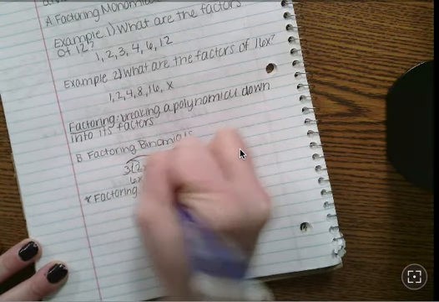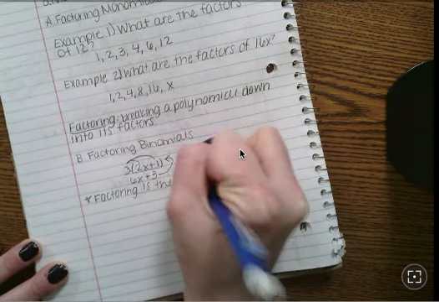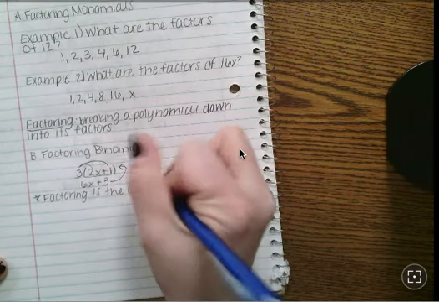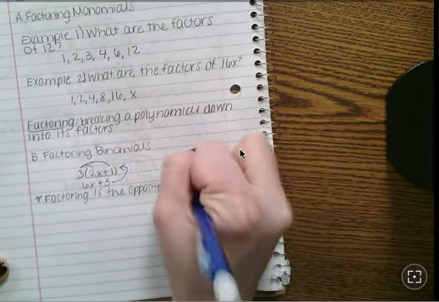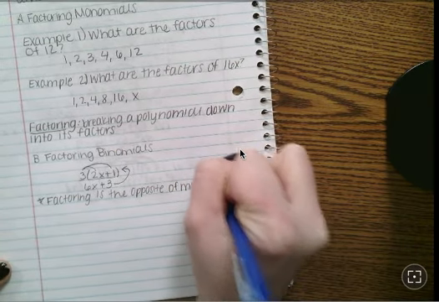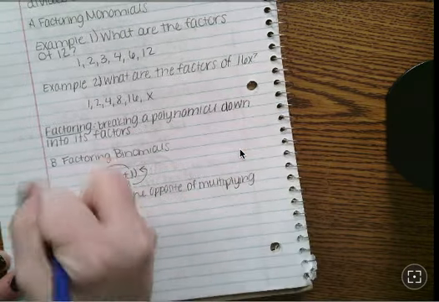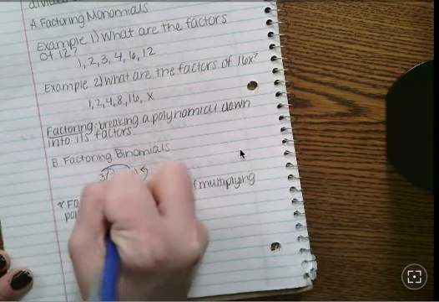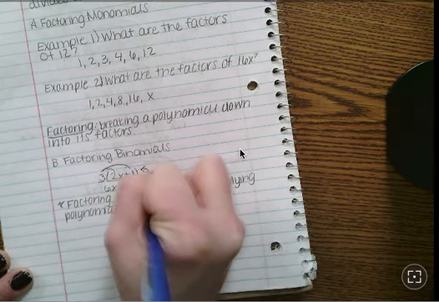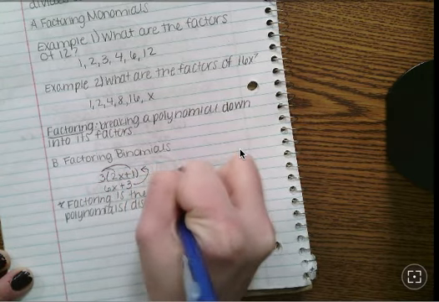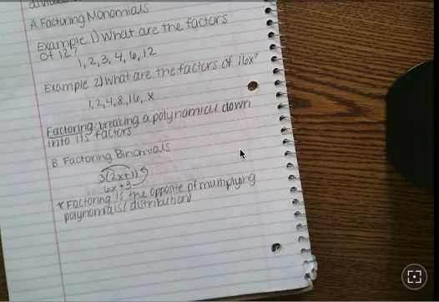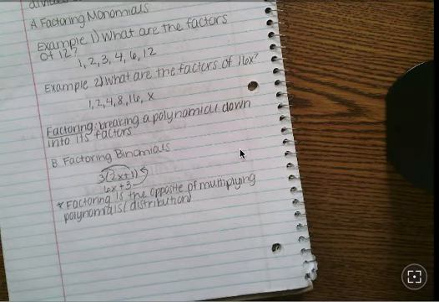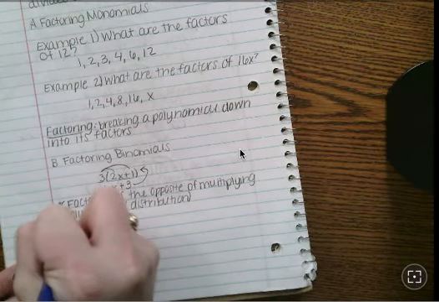is the opposite of multiplying polynomials. And I'm going to put in parentheses there distribution because that's kind of what we've been talking about. Okay. Factoring is the opposite of multiplying polynomials, which is what we call distribution. Okay. So let's go ahead and look at another example.